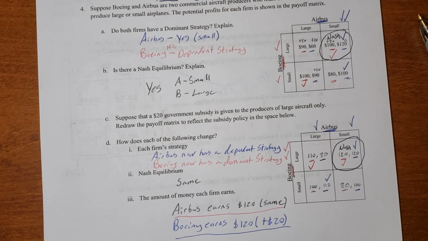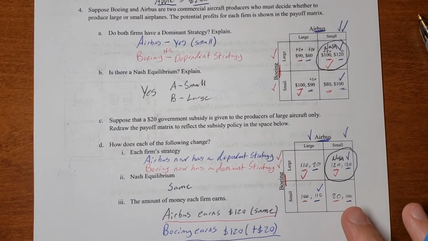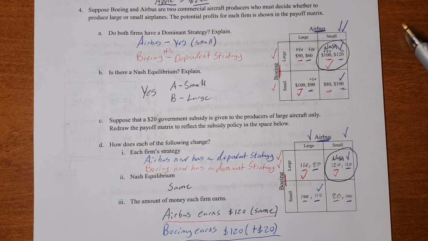You're not going to see an AP exam question where there's two Nash equilibriums, because it is actually possible, but you won't see it. So for the purposes of the AP exam, this worksheet is more than adequate to get you to understand game theory is about as complicated as it's going to be on the AP exam or in a basic college course.